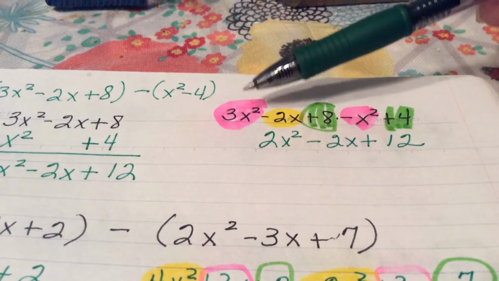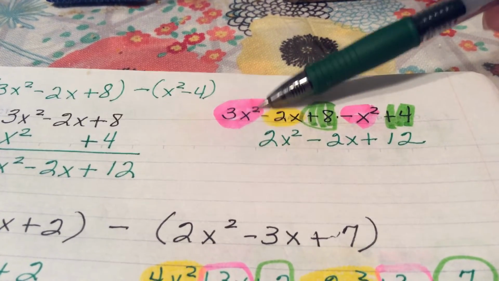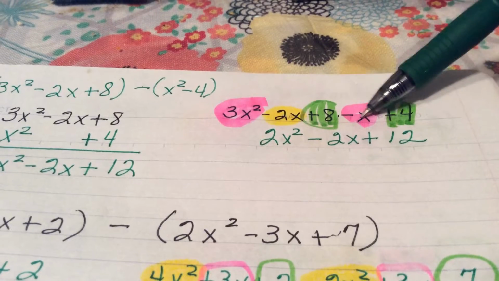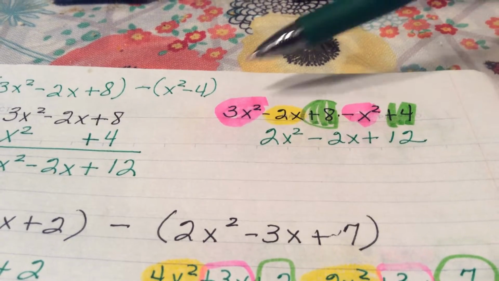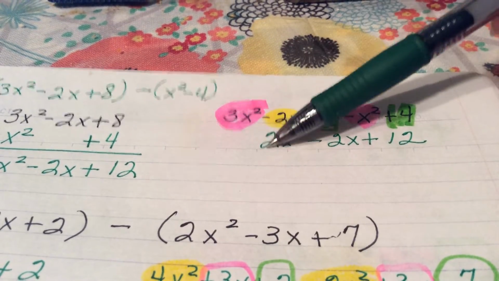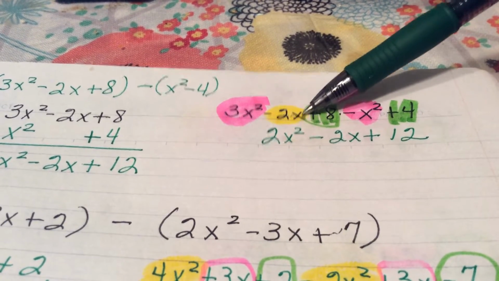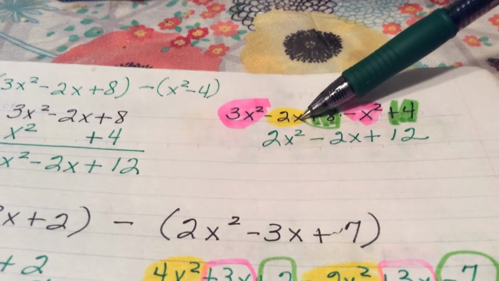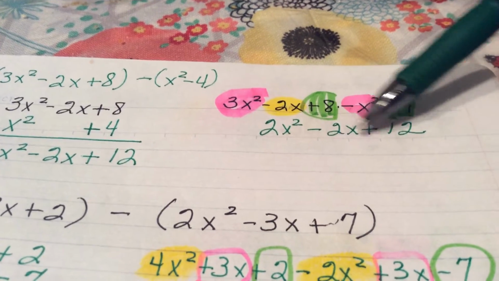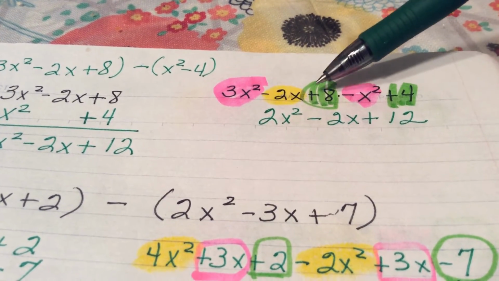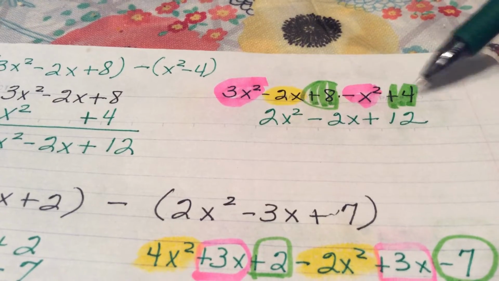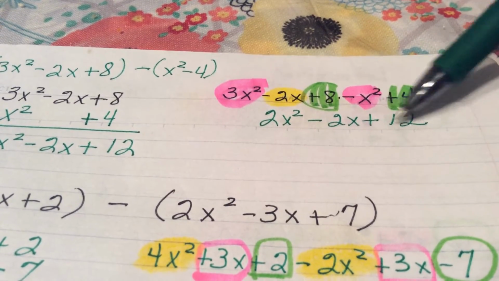Now I highlighted my x squareds first. 3x squared minus x squared. 3 minus 1 is 2x squared. I used a highlighter to highlight my x's. Negative 2x. There's not another one, so it's just minus 2x. What do we have left? We have our plus 8 and our plus 4, which gives us a plus 12.